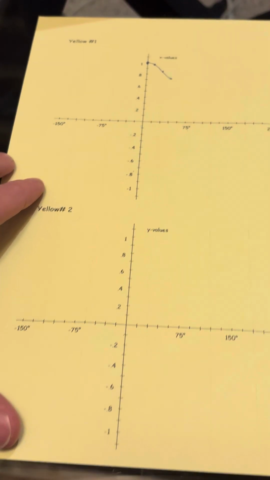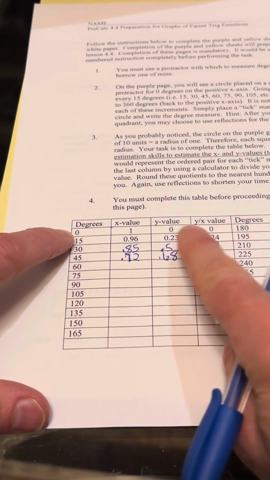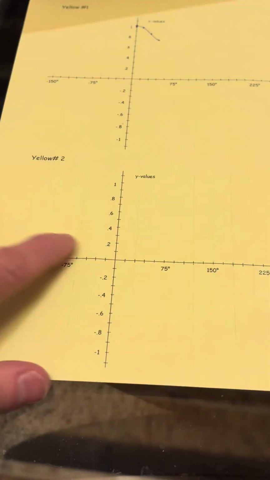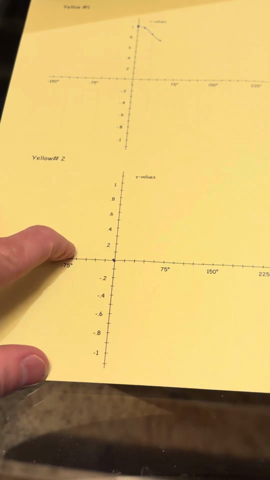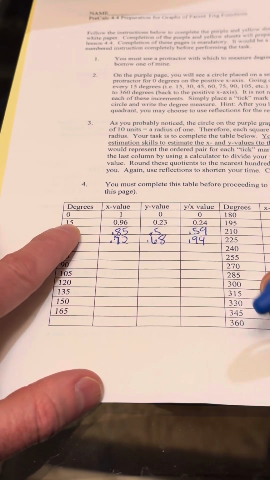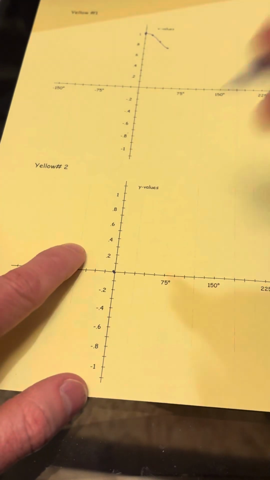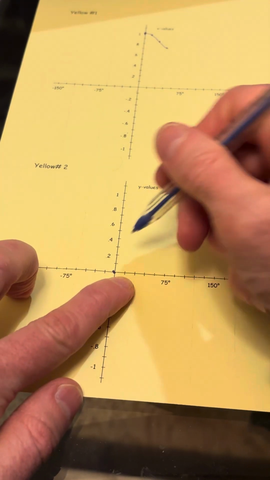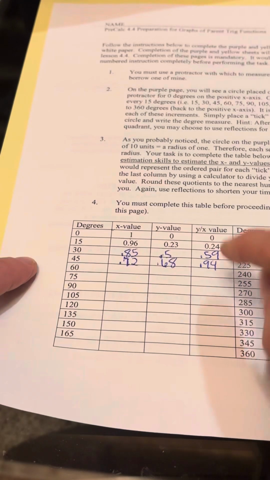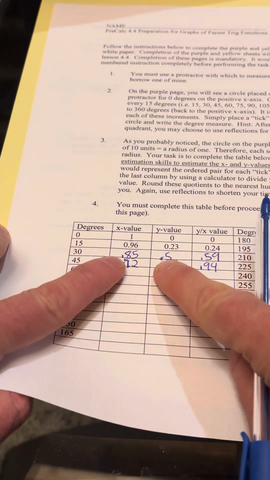As far as the Y values down here, it's going to work very similarly. You're going to use the degrees, and now you're going to use your Y value column. So 0, 0, then 15 is 0.23. 0.23, a little bit above 0.2. Then 30 is 0.5.